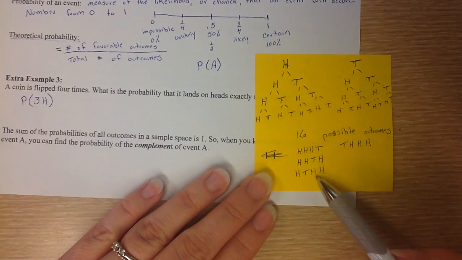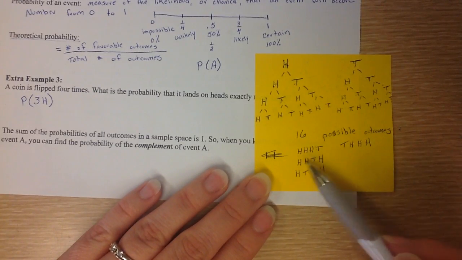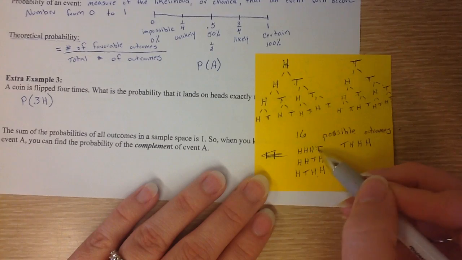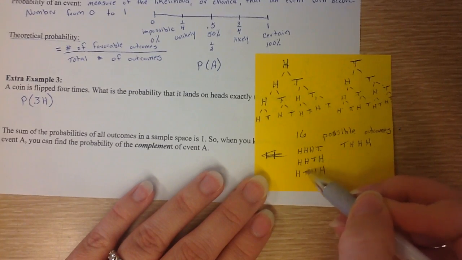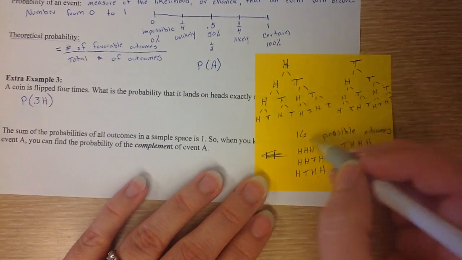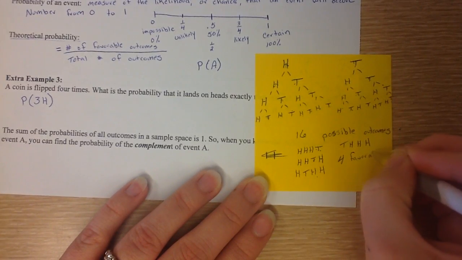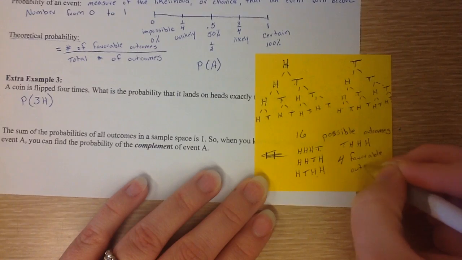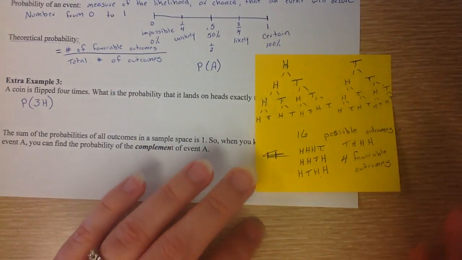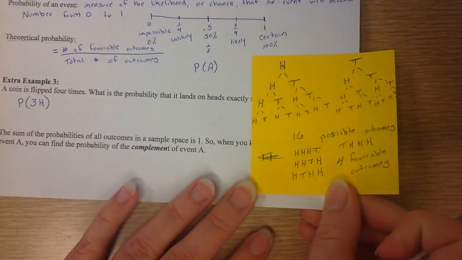So it looks like those are the only 4 possible ways of having 3 heads and a tail. So either the tail could be flipped last, could be second to last, could be second, or it could be first. So there are 4 favorable outcomes. Okay, because there are actually 4 ways of getting what I want.